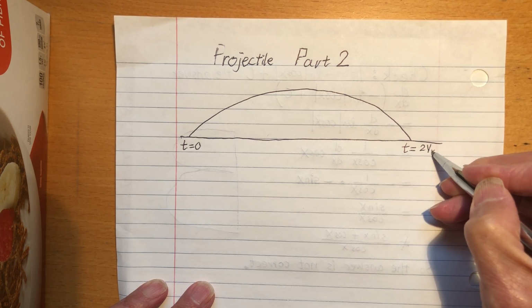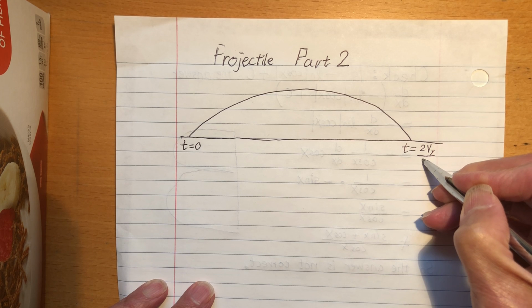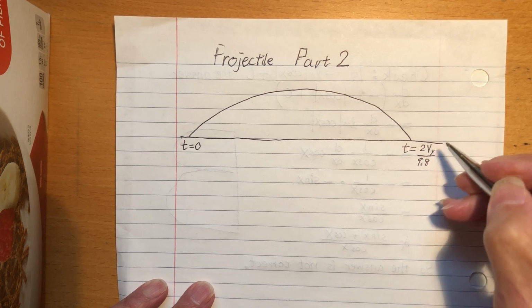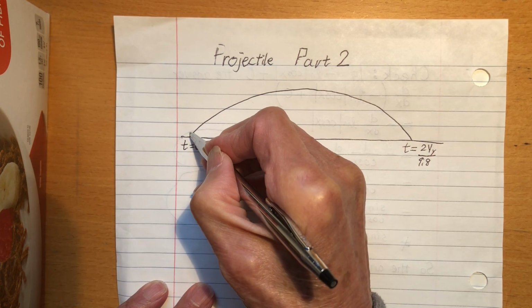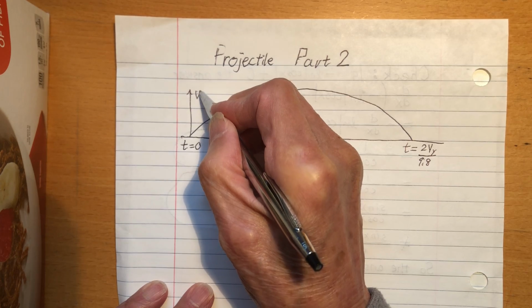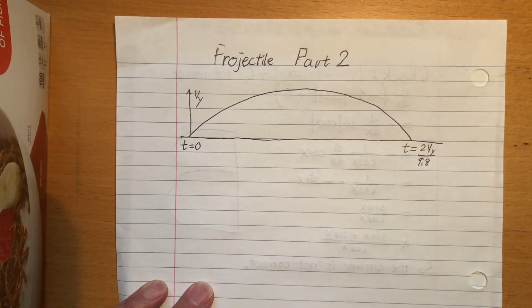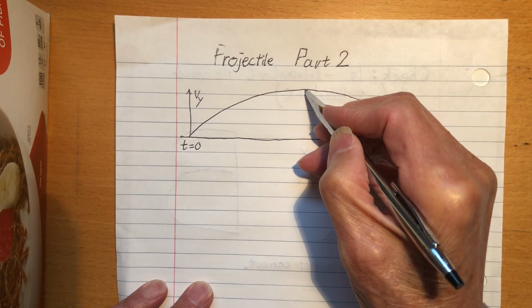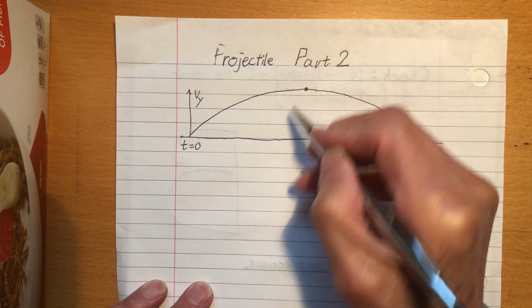Vy divided by 9.8. Now, Vy is the y component of the initial velocity. This is Vy. The time at the maximum height, this is the maximum height.